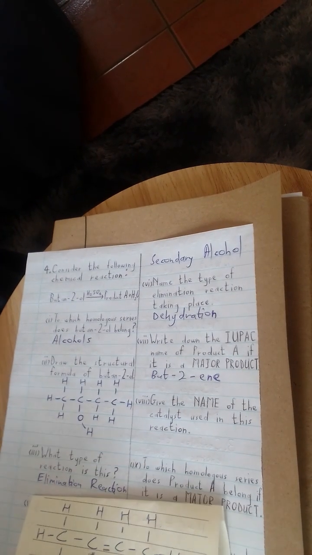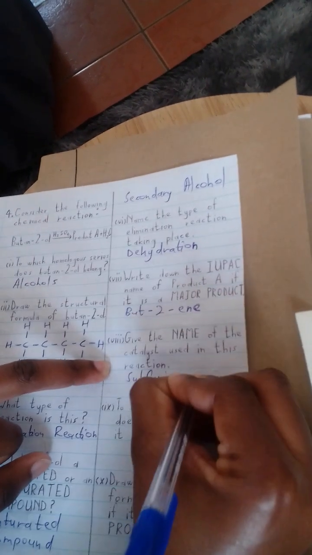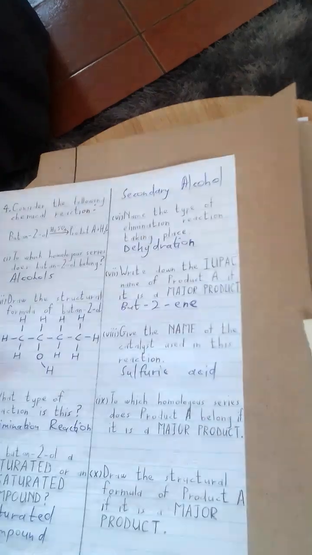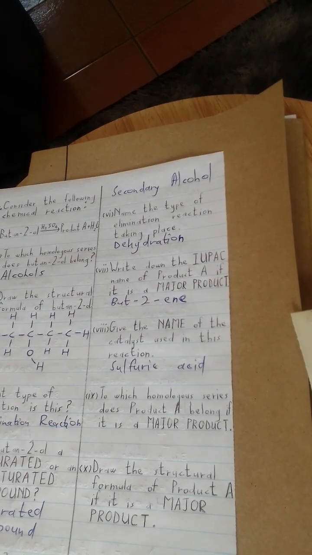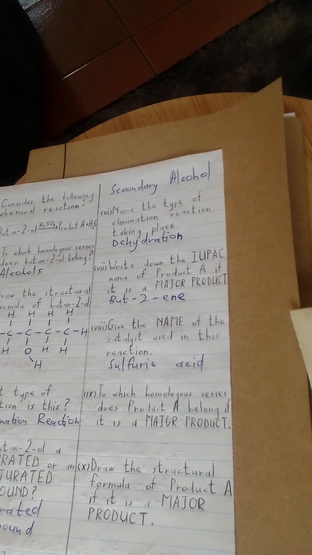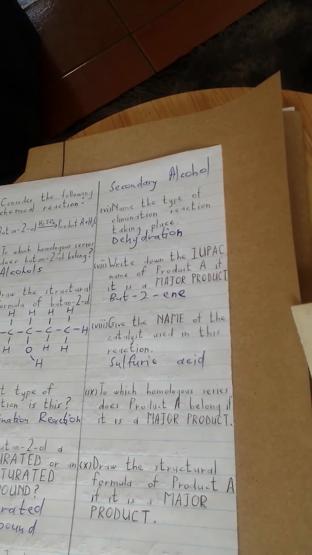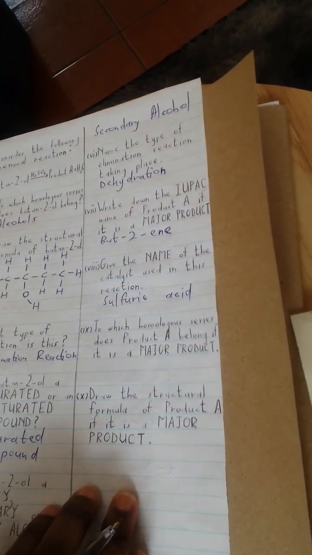Then Roman numeral 8 states, give the name of the catalyst used in this reaction. So the catalyst is sulfuric acid. Roman numeral 9 states, to which homologous series does product A belong if it is a major product? But-2-ene is the major product and it belongs to the alkenes.